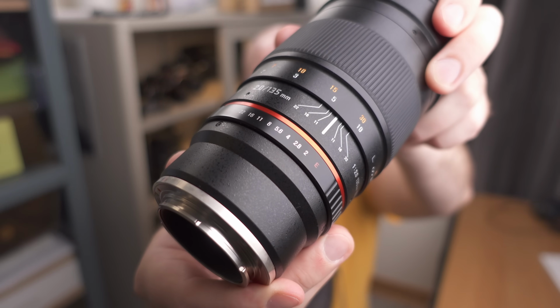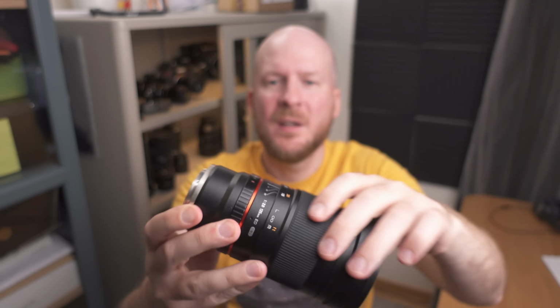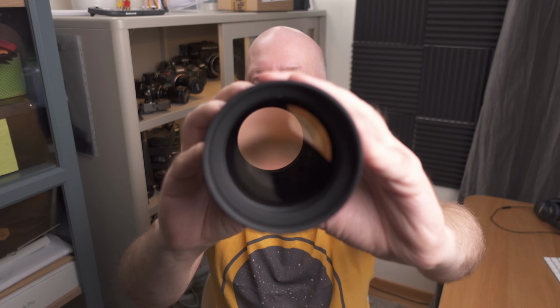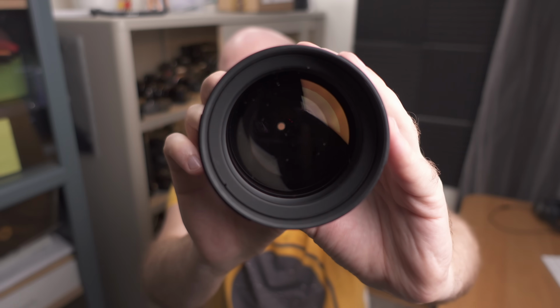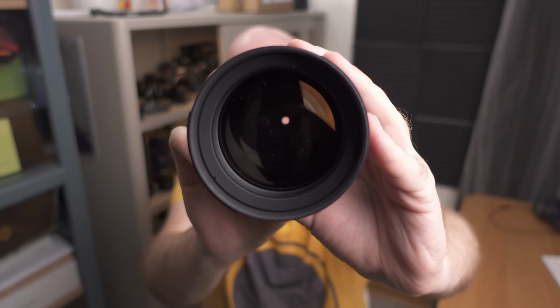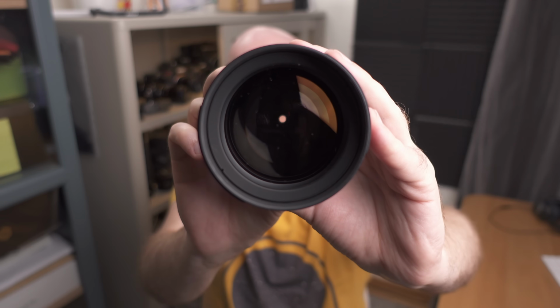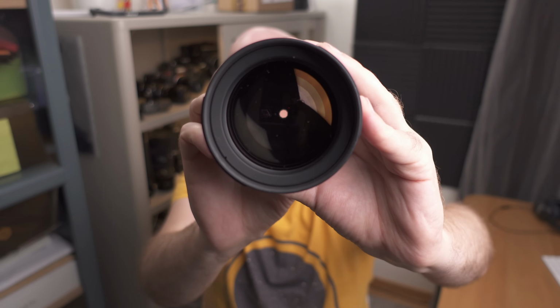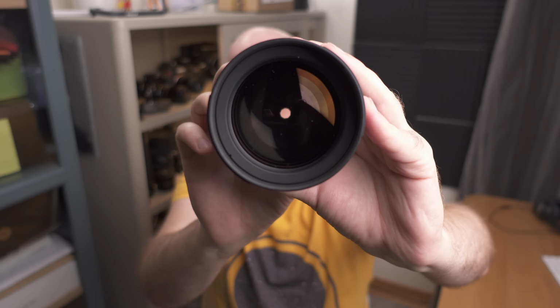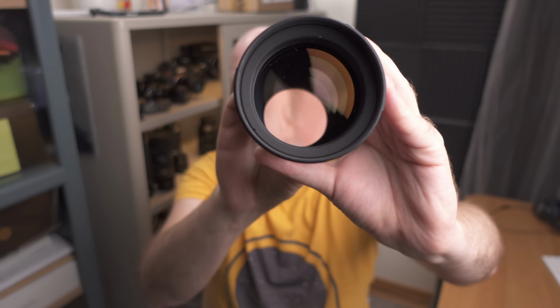Goes from f2 to f22, and as you might know, f22 is a very small aperture. It means it's a small opening through which light can travel into the camera. And then f16 is slightly bigger, f11 is even bigger, and f2 is very big. Okay, so that's aperture. But what is diffraction?